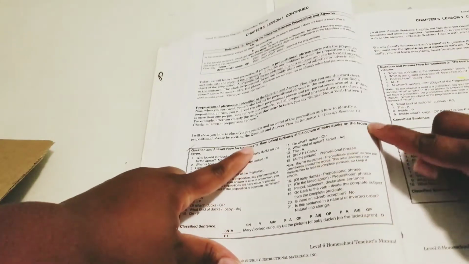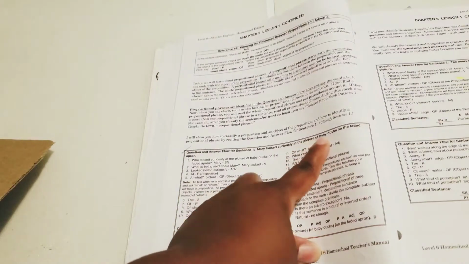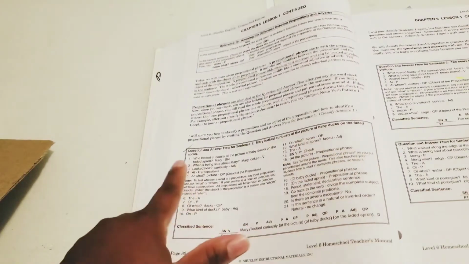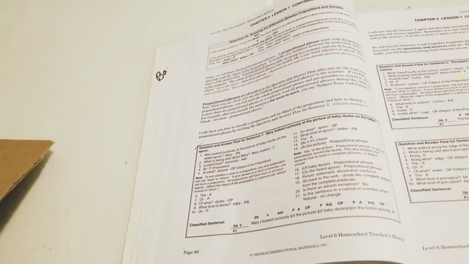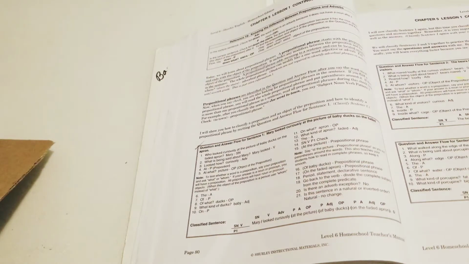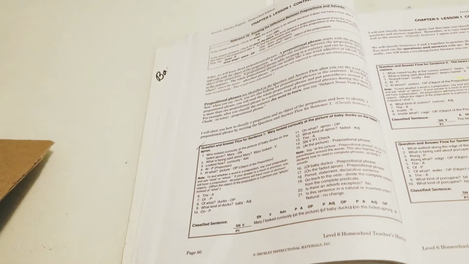And you're breaking down the sentence, and the sentence says, Mary looked curiously at the picture of baby ducks on the faded apron. And that sentence flow, question and answer that I was just going through is how you dissect and break down that sentence to understand the structure and pattern of the sentence to include the parts of speech. And it also goes into the type of sentence. It goes into complete predicate, complete subject, is the sentence declarative, interrogative. It goes through all of that, and I love it.